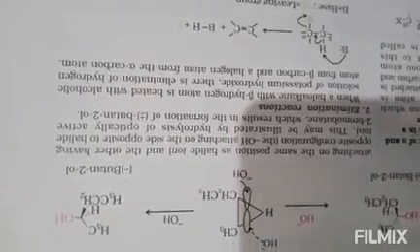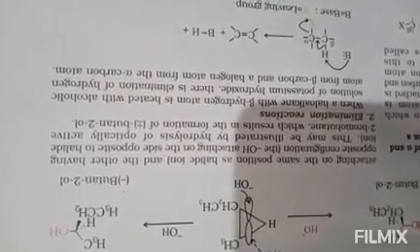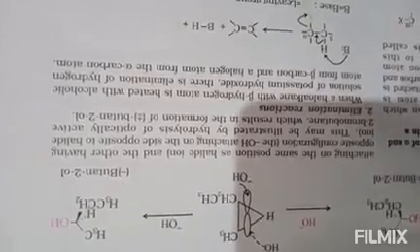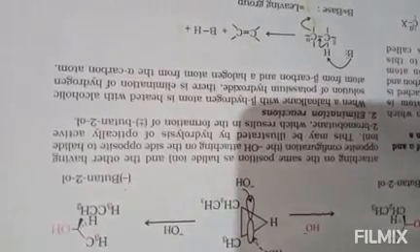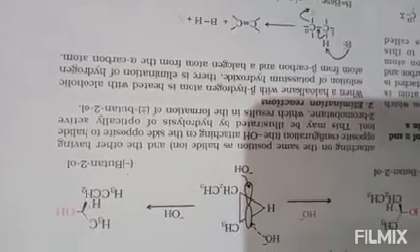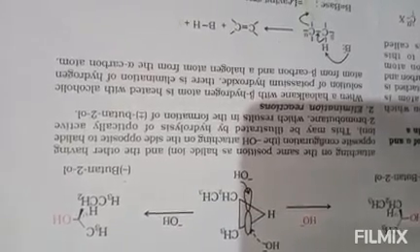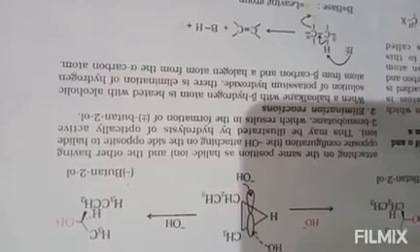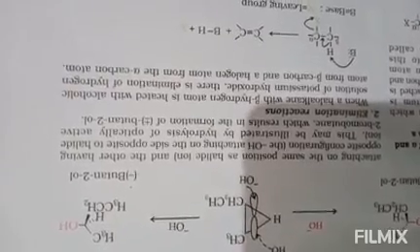If the outgoing groups are both from the alpha carbon, then it is called an alpha elimination reaction. If the outgoing groups are one from alpha and one from beta, then it is called a beta elimination reaction. If the outgoing groups are one from alpha and one from gamma, then it is called a gamma elimination reaction. This is the basic.